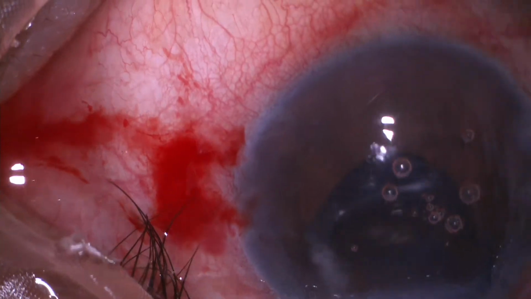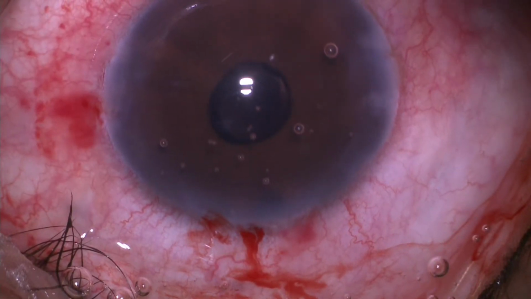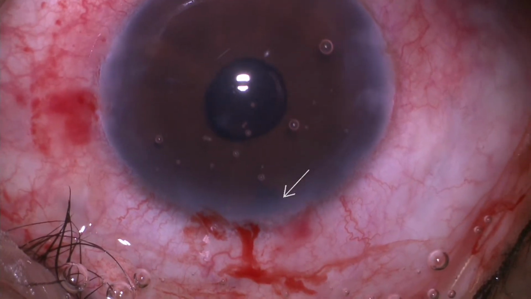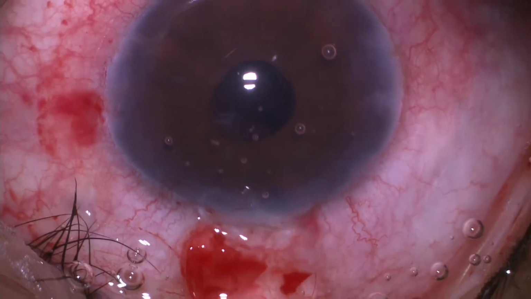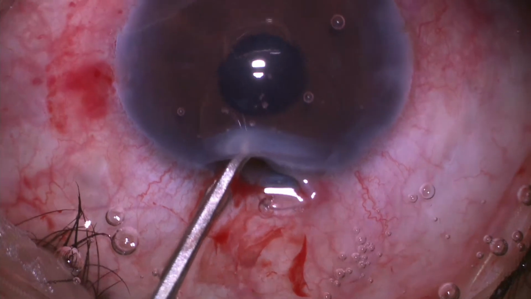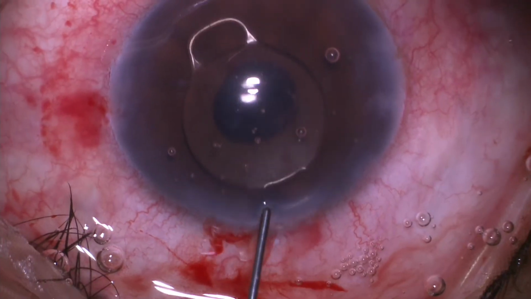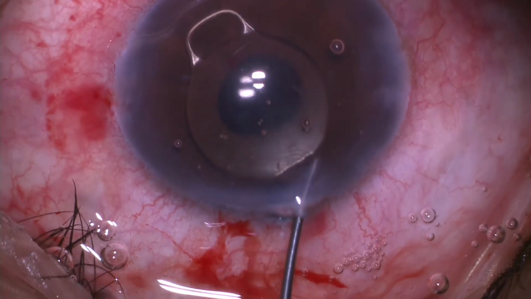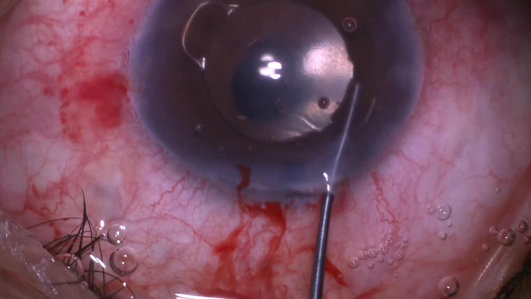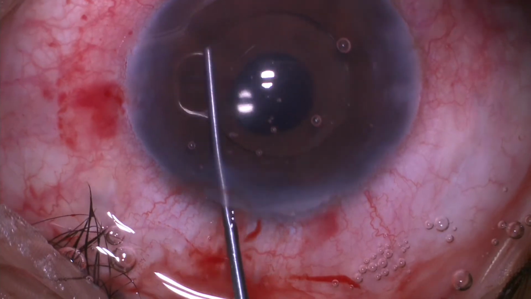IOL was explanted in toto. Pupil was constricted by injecting intracameral pilocarpine. Peripheral button iridectomy was performed. IOL was then inserted in anterior chamber. Since it was a vitrectomized eye, a very limited vitrectomy was required.